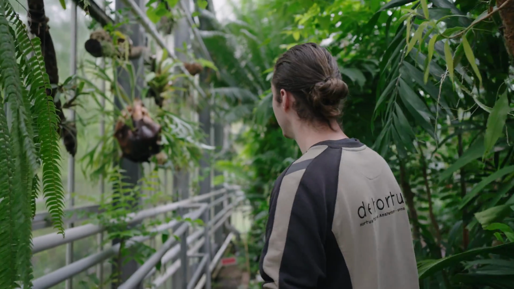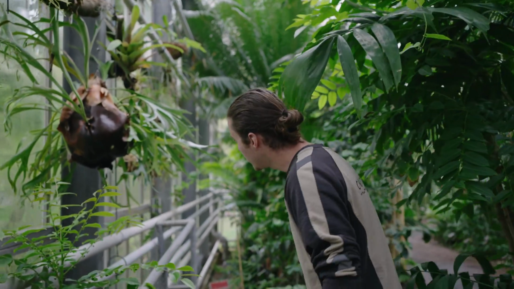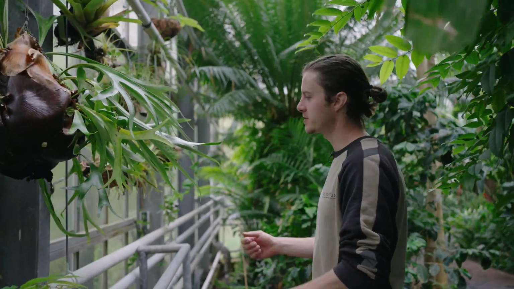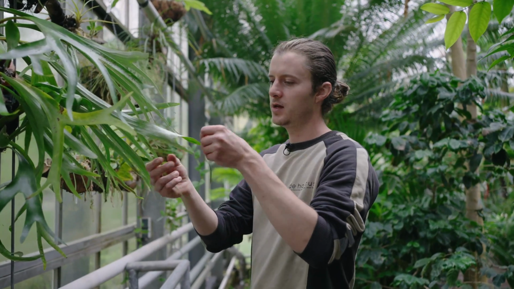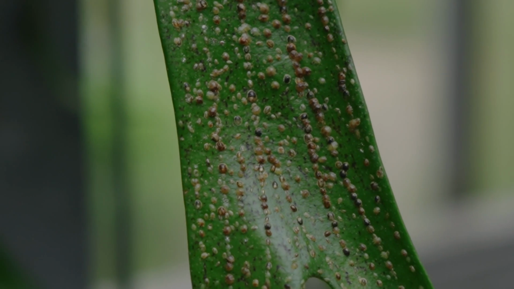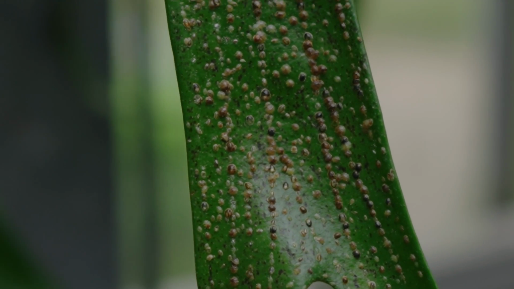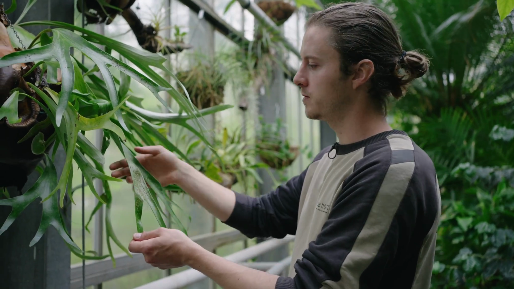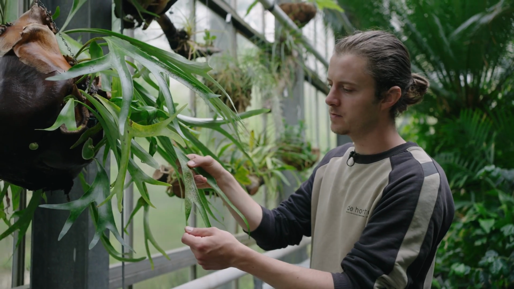We're going to have a look at one of the problems that we have here. Specifically, it's scale insect. Here's a very good example of a scale infestation. It looks bad, but we're keeping it like this for a reason.